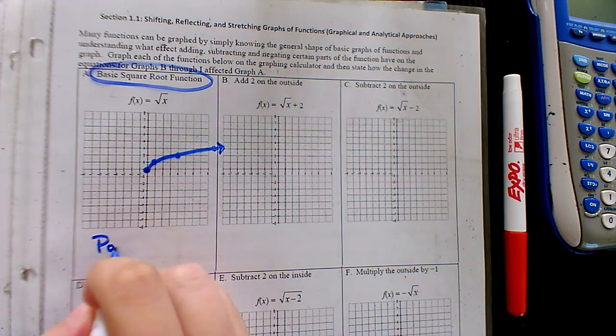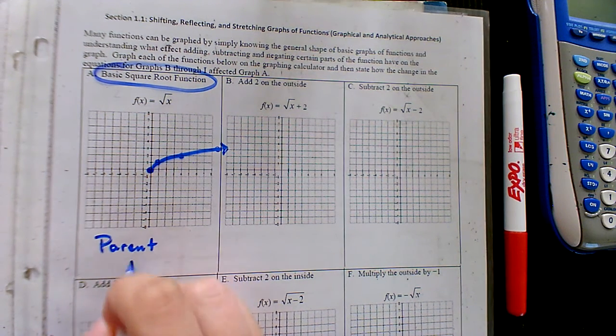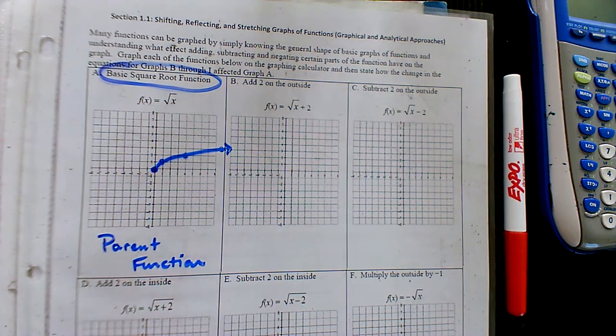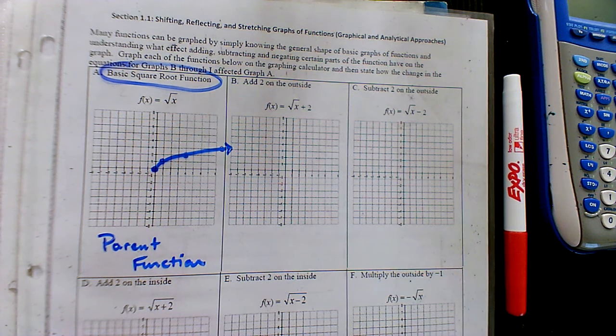We're going to refer to this as the parent function. Parent meaning the one that you start with. And then all the other ones that we're going to take a look at today are basically the children ones, the offspring. What if you change it? How is that going to change the way this graph looks? So the beginning function is sometimes referred to as the parent function.